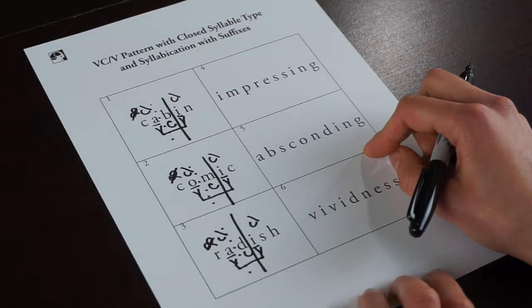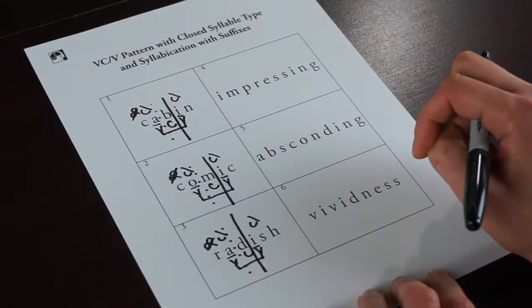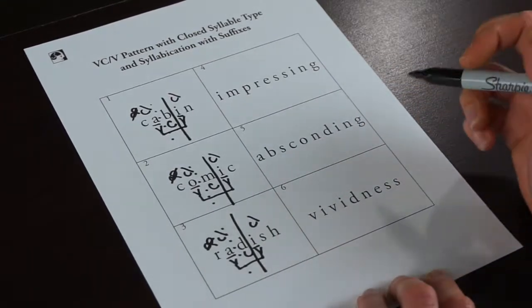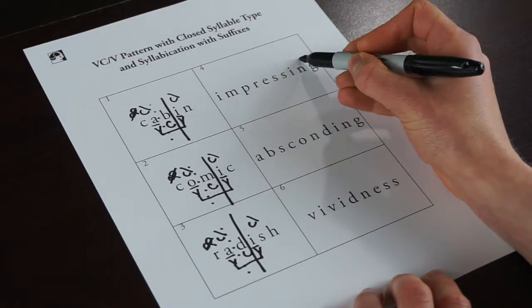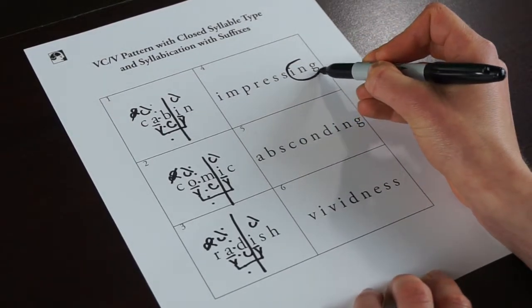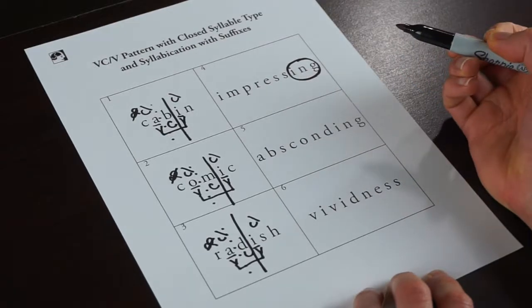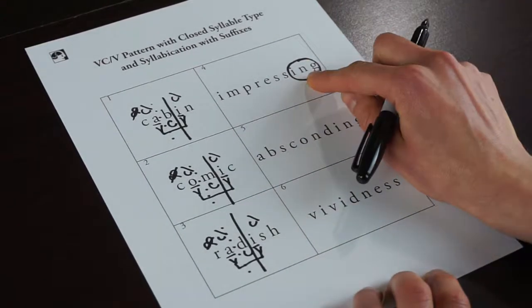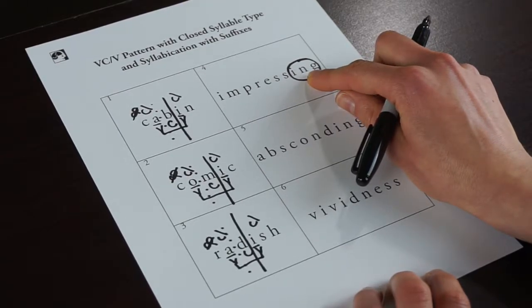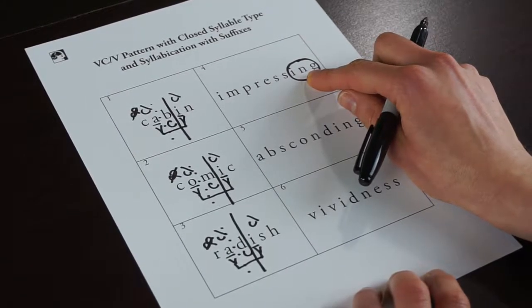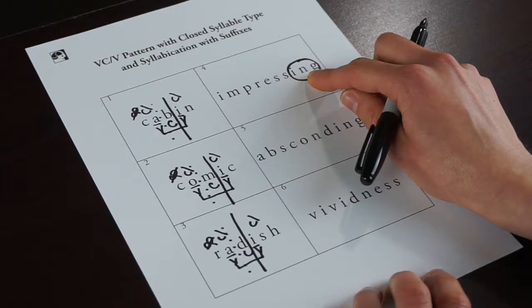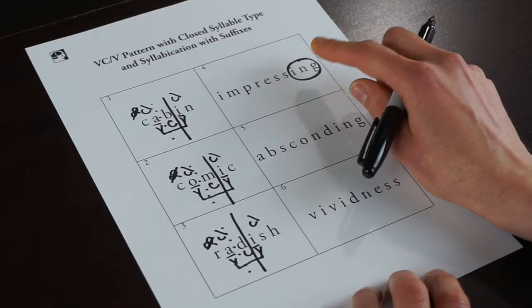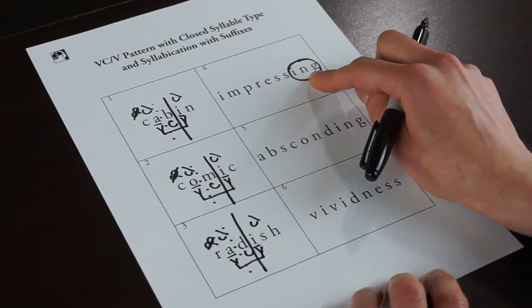Right when I look at that word, I see a suffix on the end. When we see a suffix on the end, we can circle it. Ing is our suffix on the end of that word. Now I do want to point out you will only circle suffixes, only parts on the end of a word. You will not circle prefixes. Do not circle at the beginning. You can only circle at the end.